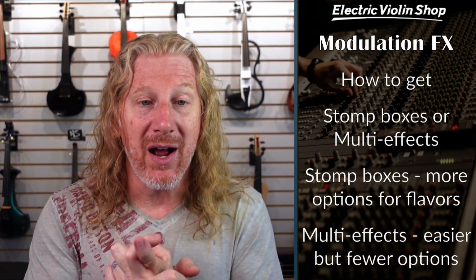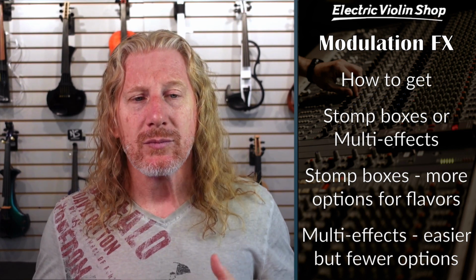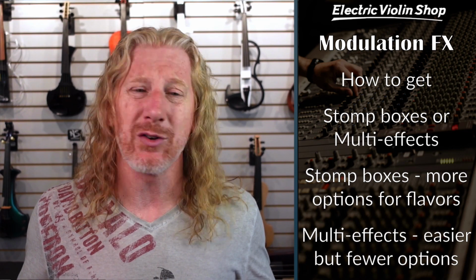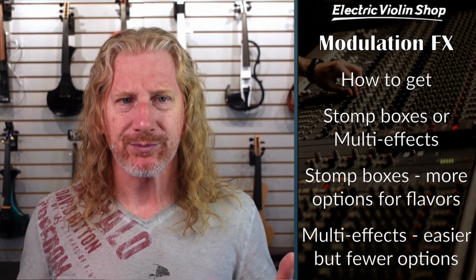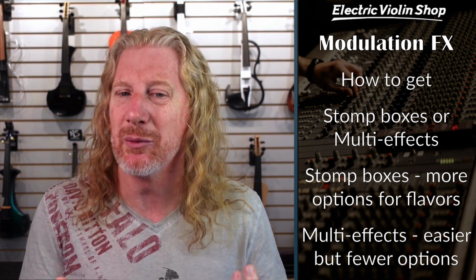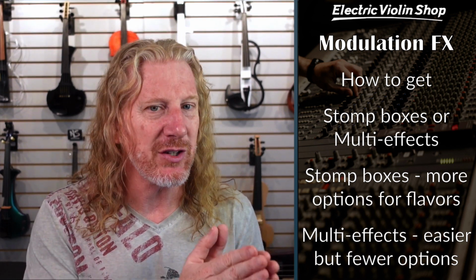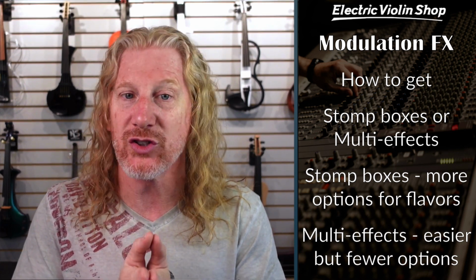There's a couple different ways to get these. You can use stomp boxes or multi-effects. With stomp boxes, there might be 100 different chorus pedals out there. There's probably more than that. But you could get a hold of 100 different chorus pedals, and they all do basically the same thing, but they will do it a little bit differently. And you can get very specific about which chorus you want.